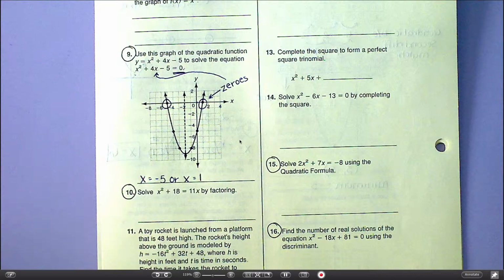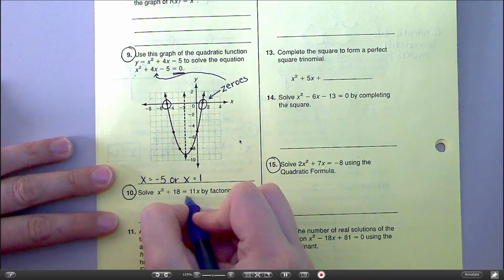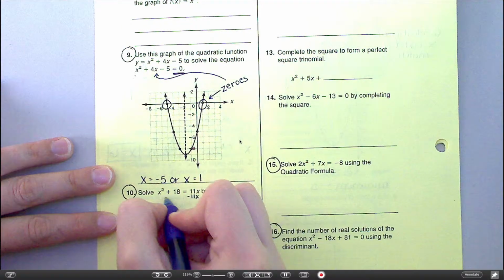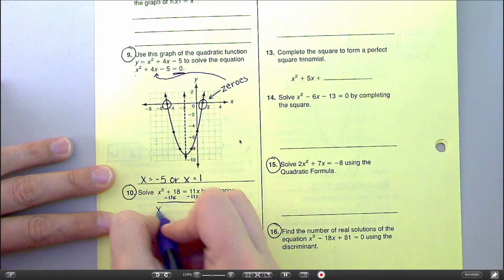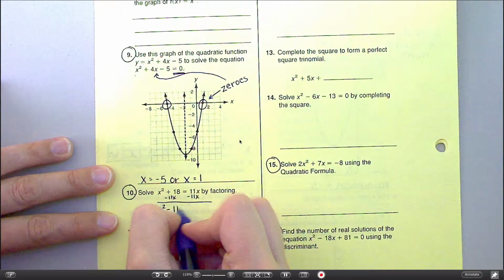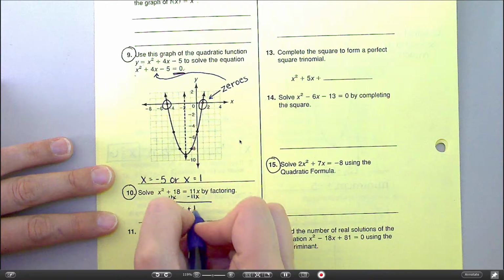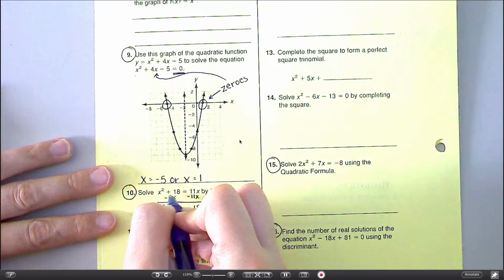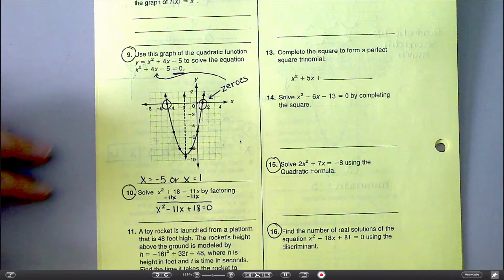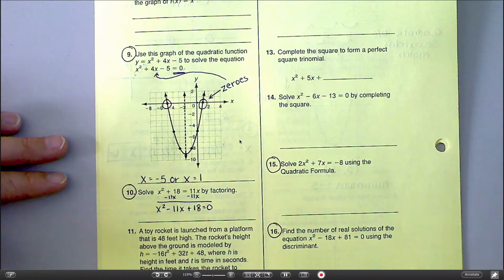Okay, this next one says to solve by factoring. What do we have to do before we can factor this? Good, set it equal to 0. So let's move this 11x over. So I'm going to end up with x squared minus 11x plus 18 equals 0. And notice how I squeezed that 11x in the middle because that's the format we want: x squared, then x, then our number.